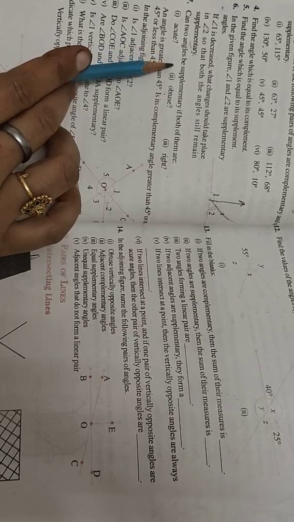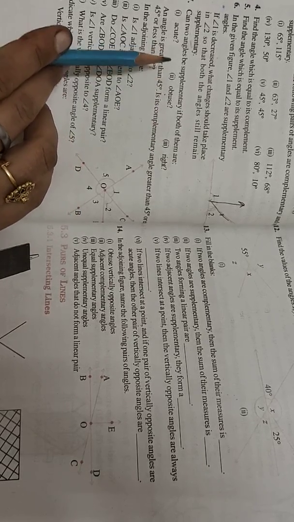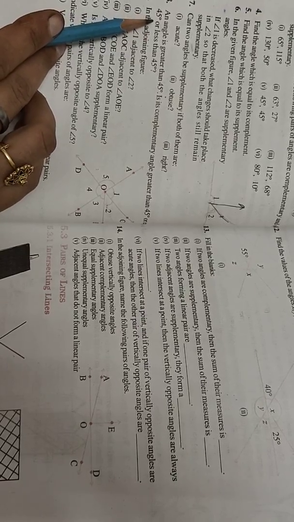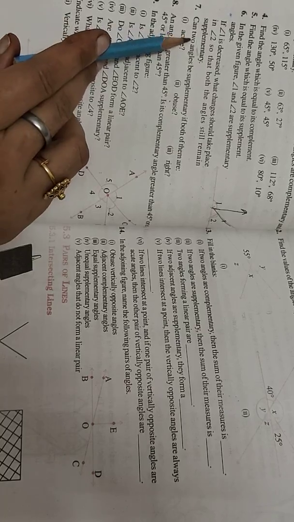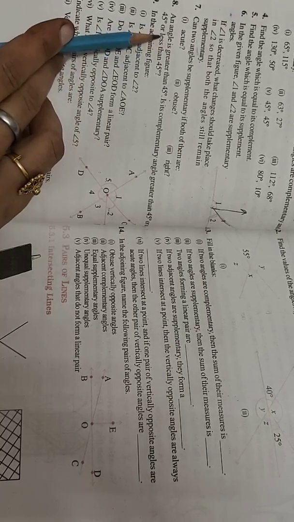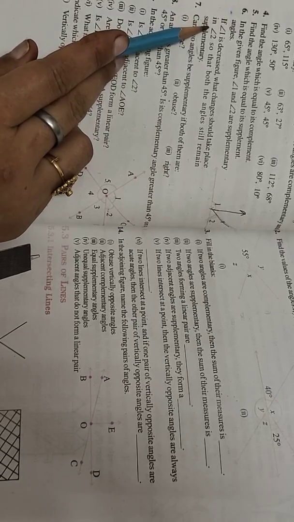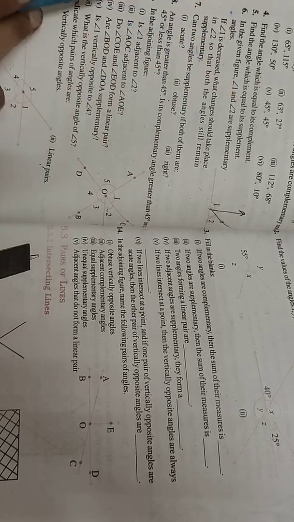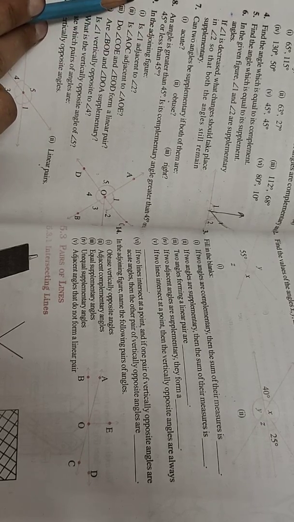Now question 7. It is a good question that you can do yourself, so try it and read it yourself. Question number 8 you also have to do yourself. The 7th and 8th you need to do in the book only. The 6th you can do in the notebook, and the 5th also in the notebook. Now question number 9.